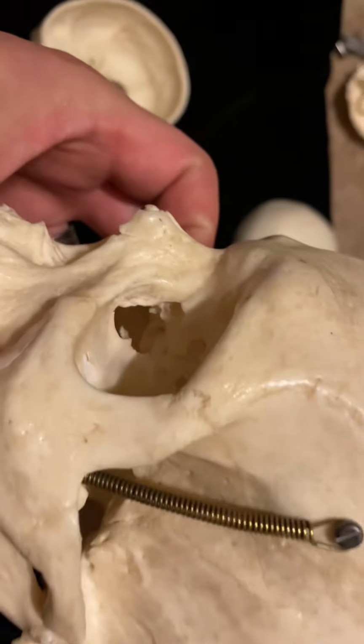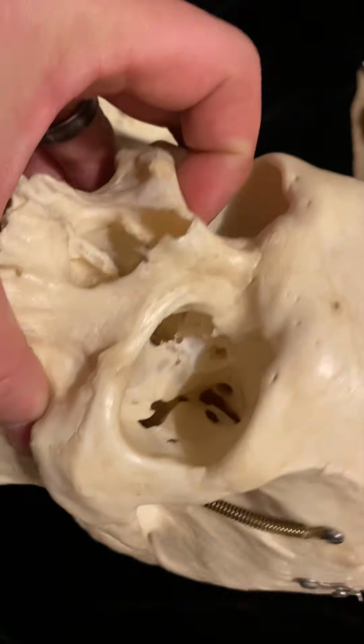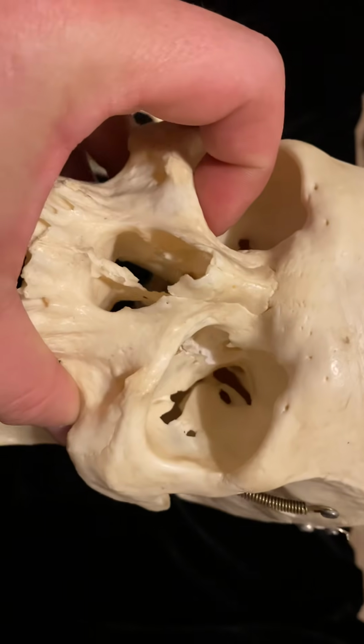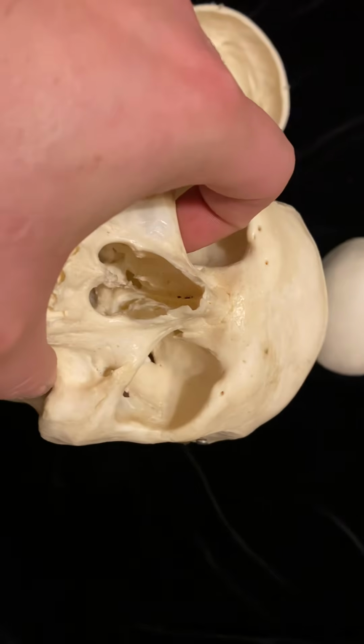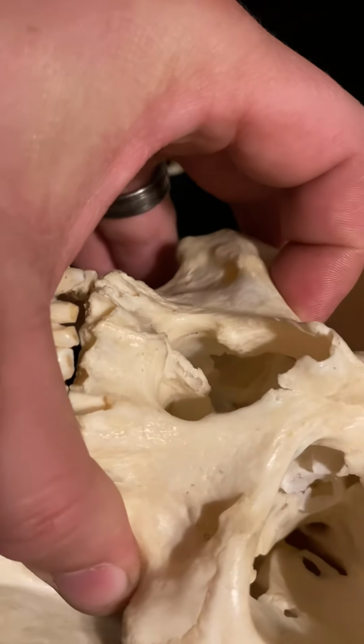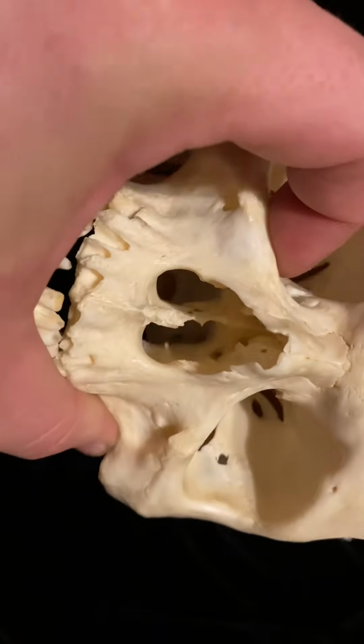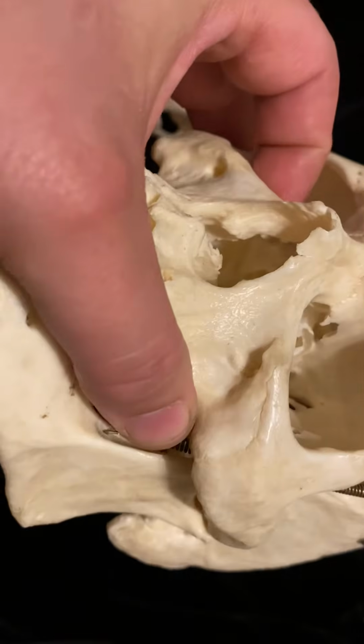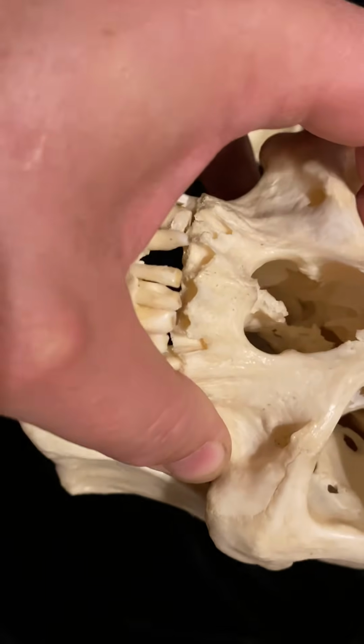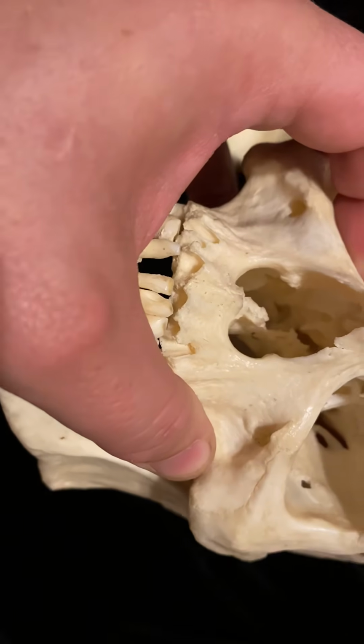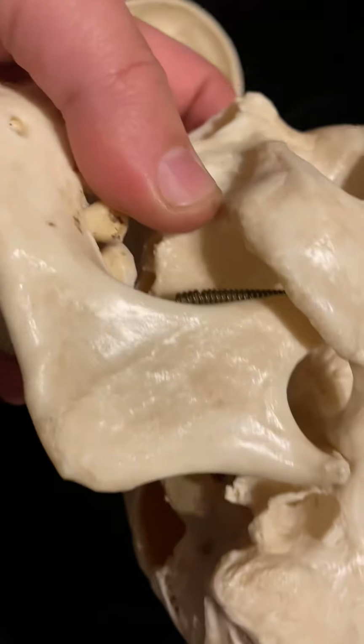With enough pressure, those little hollow cavities will just cave in all the way through. And so you'll notice that lots of that structure there is missing. The teeth will fall out because there's that periodontal ligament. There's nothing really holding them in.